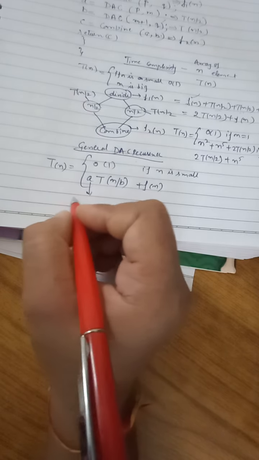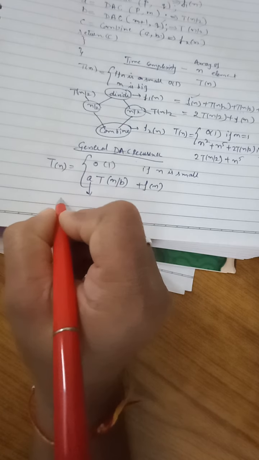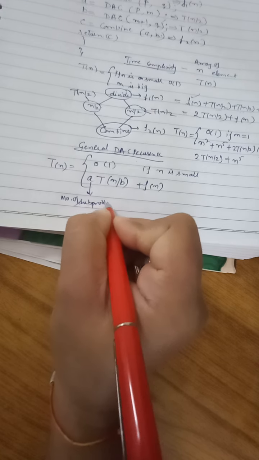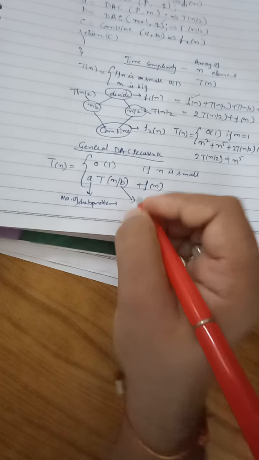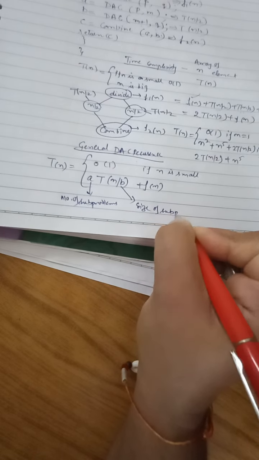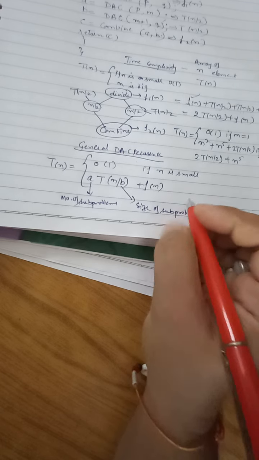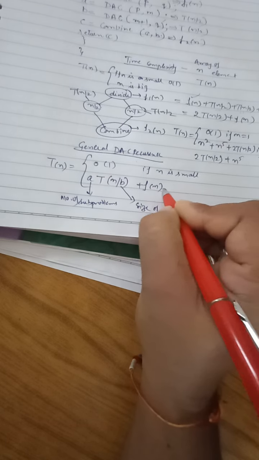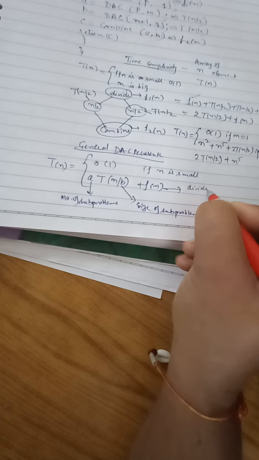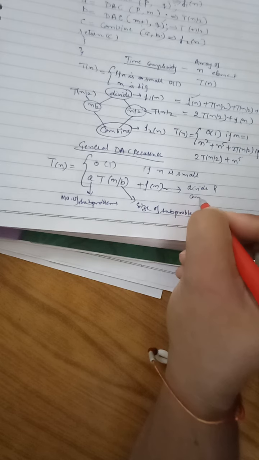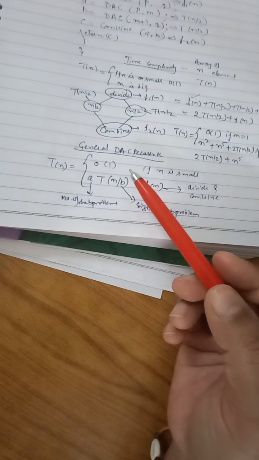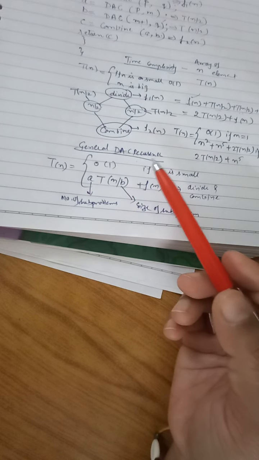Here a is the number of subproblems, b is the size of each subproblem, and f(n) is the time required for divide and combine. So this is the recurrence relation for the divide and conquer method. This is the general form.